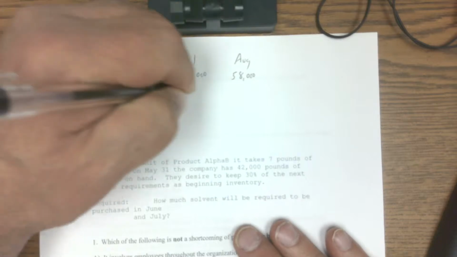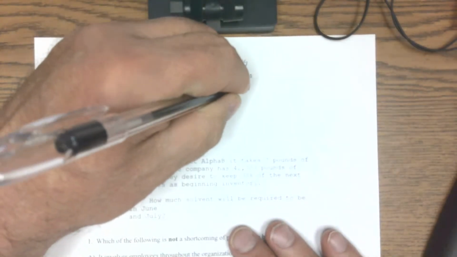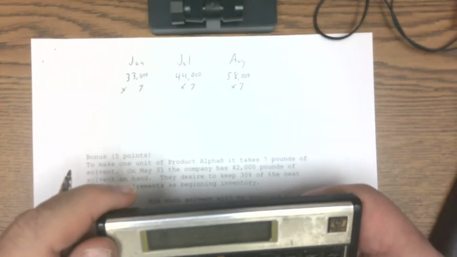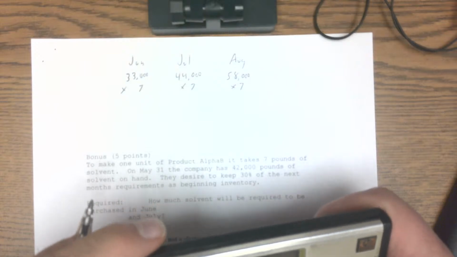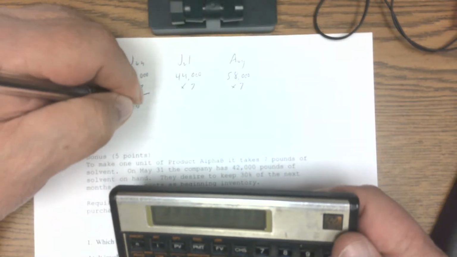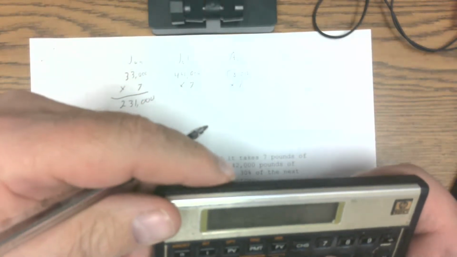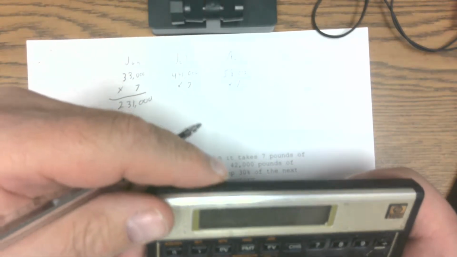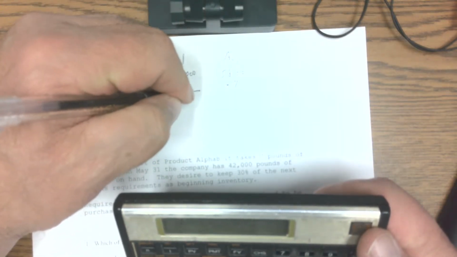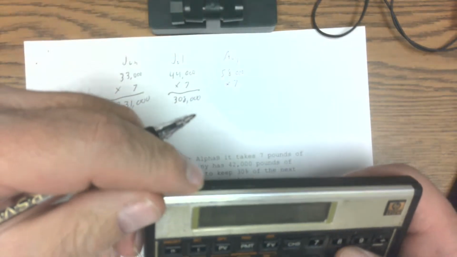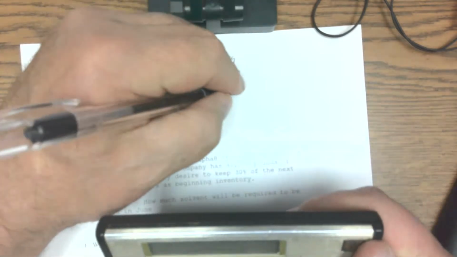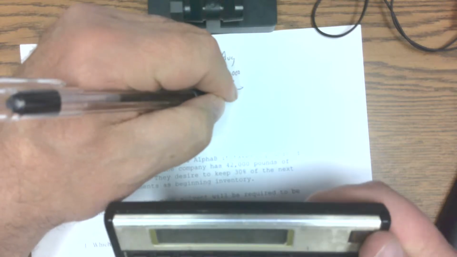Okay, we need to convert that to pounds at 7 pounds of solvent. So we need 7 times 33,000, 231,000 pounds. 308,000 pounds. 406,000.